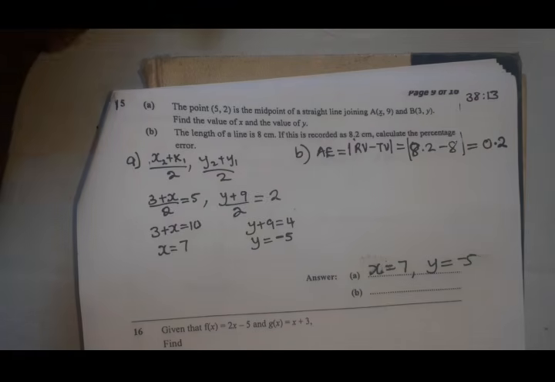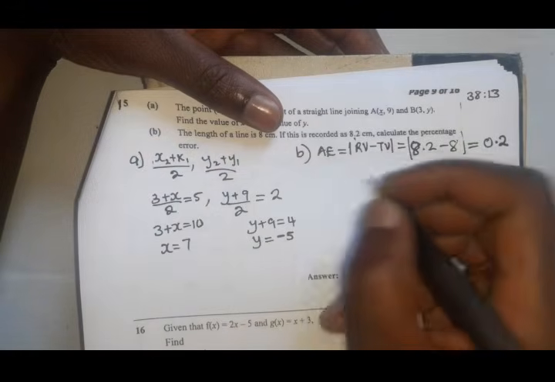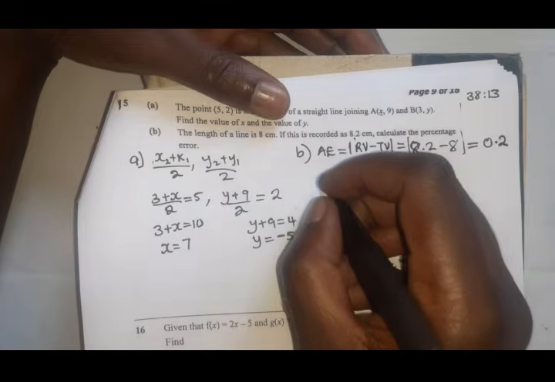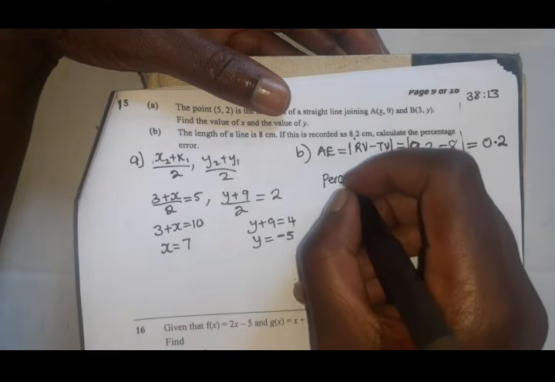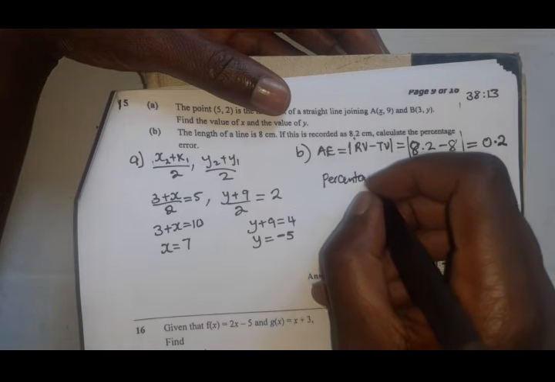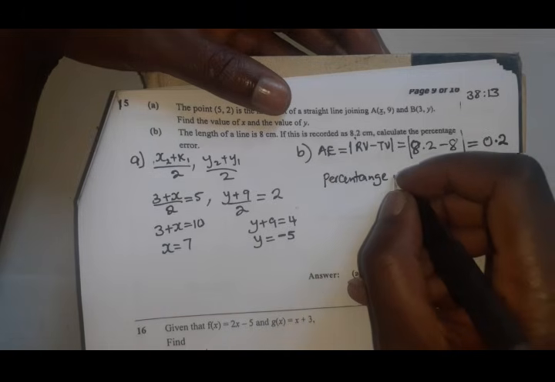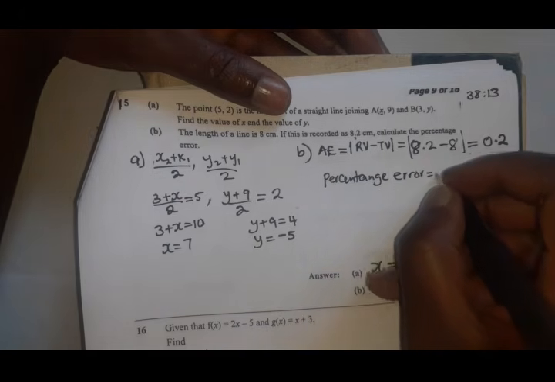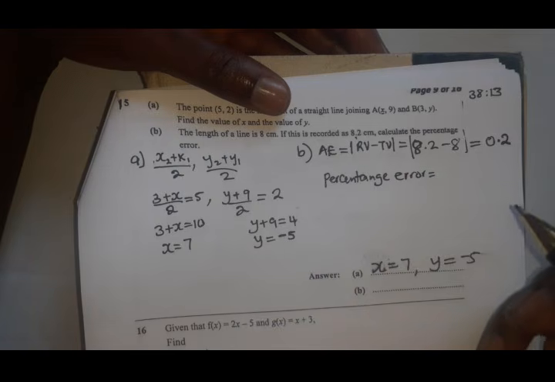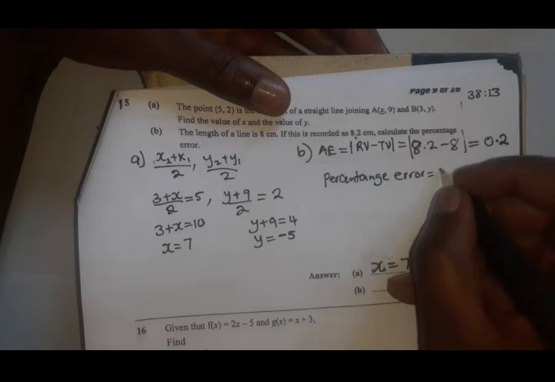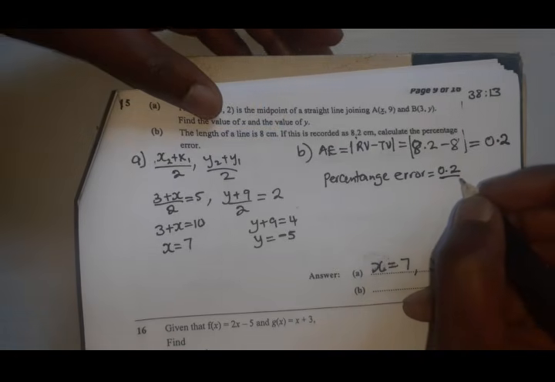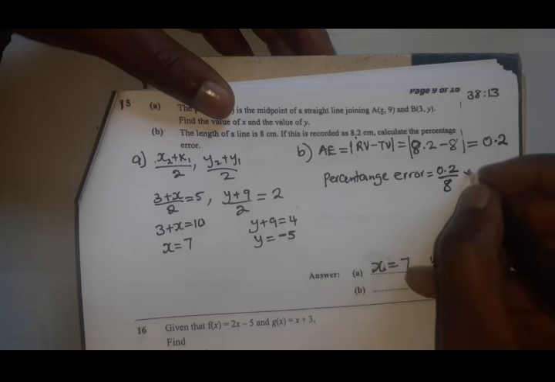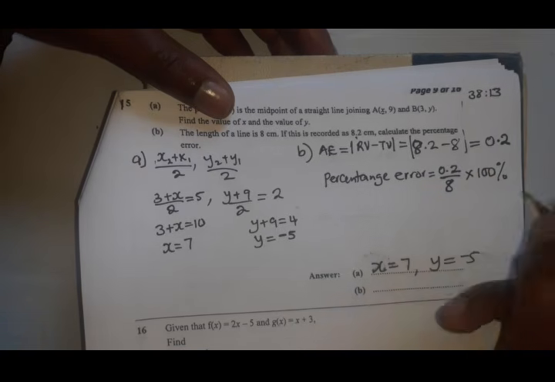So then we move to the percentage error, which the question is asking us. The percentage error is equal to the relative error, and the relative error is equal to the absolute error over the true value, which is 8, multiplied by 100%.